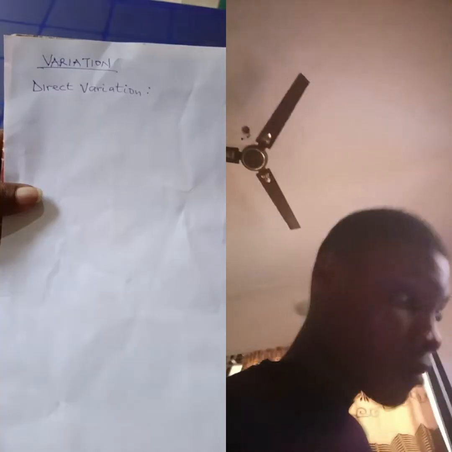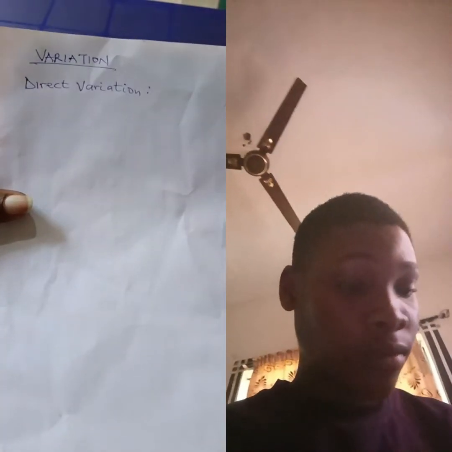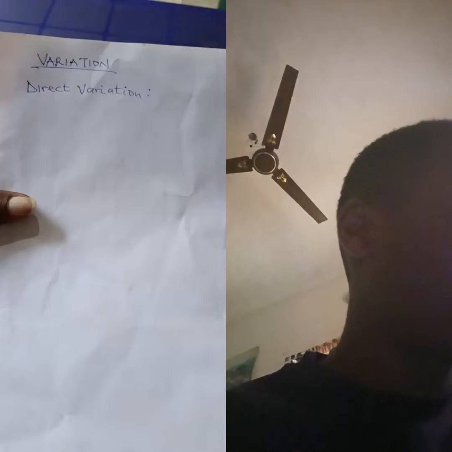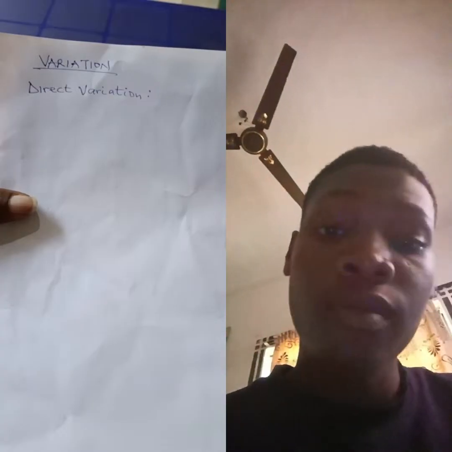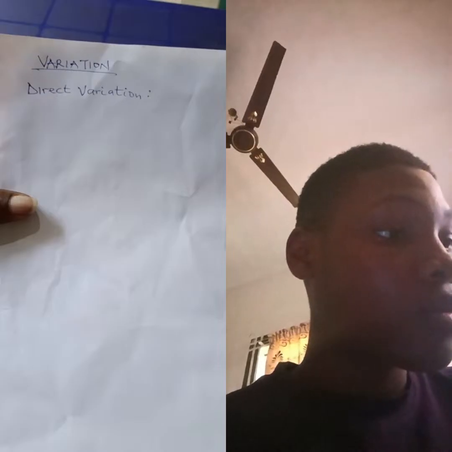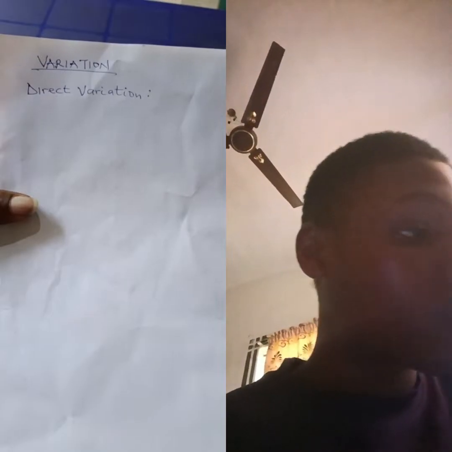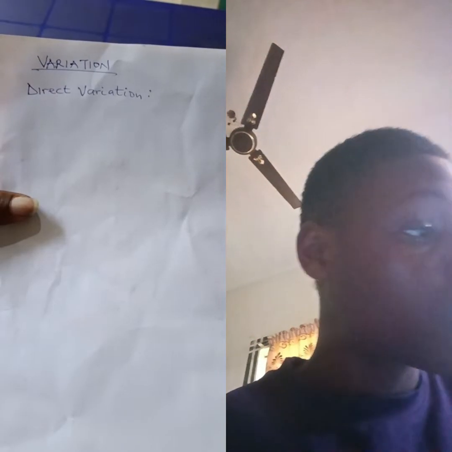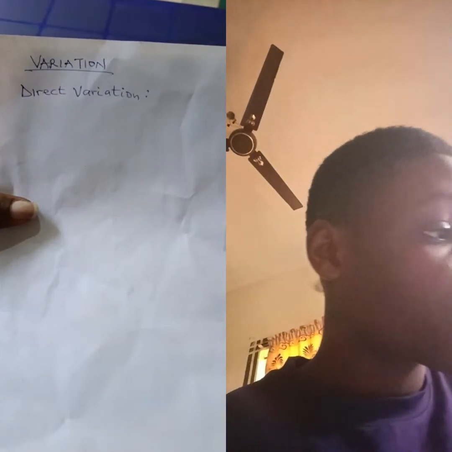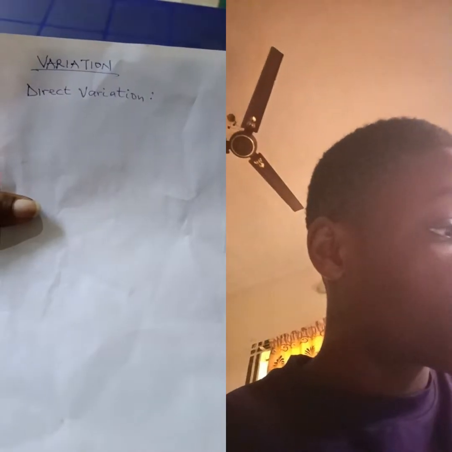Right. This is the type of variation whereby as one quantity increases, the other quantity also increases.